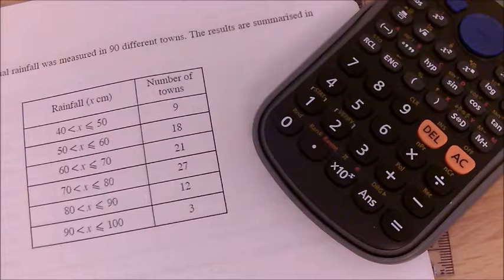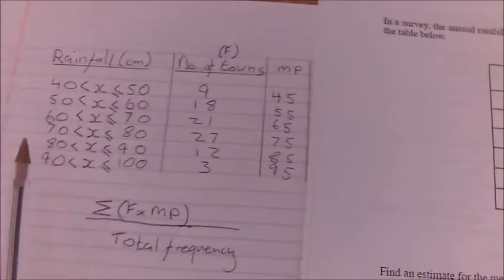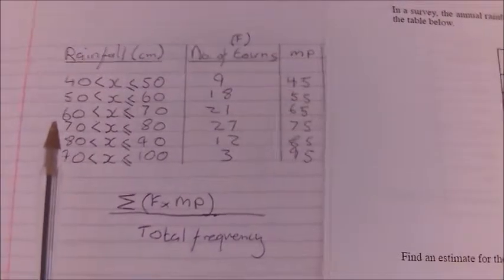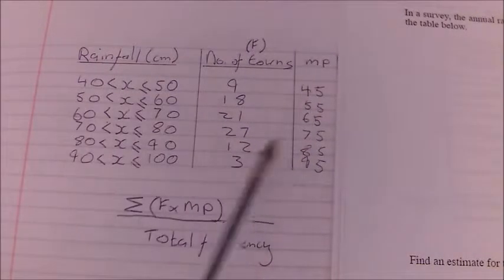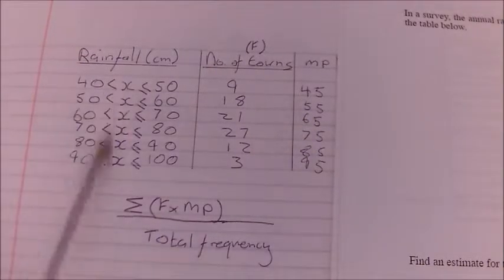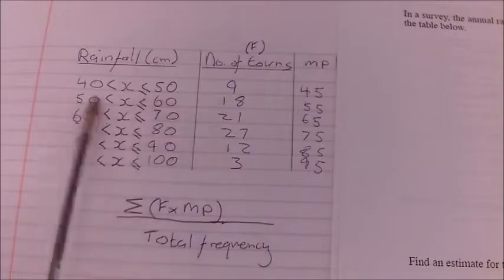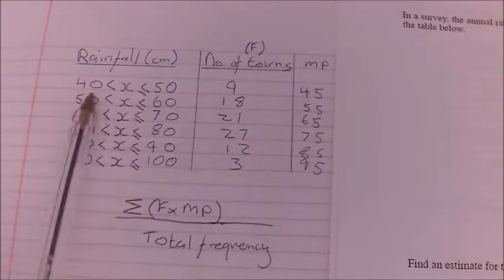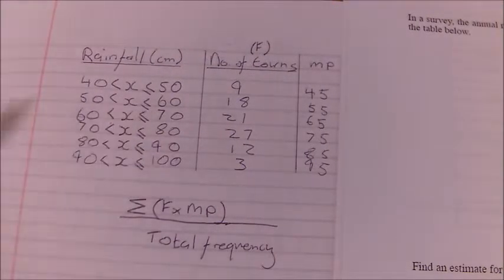So I've done that here. The midpoints are 45, 55, 65, 75, 85, and 95 in each category. An easy way to work it out is to add the two ends together and halve it. So 40 add 50 and a half there is 45.